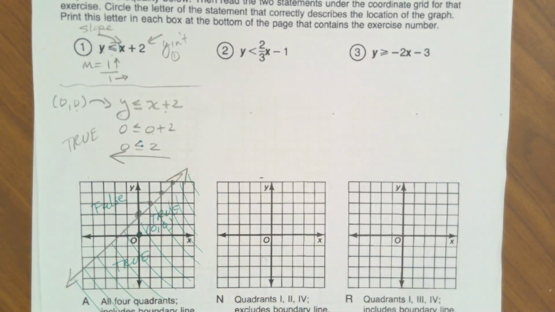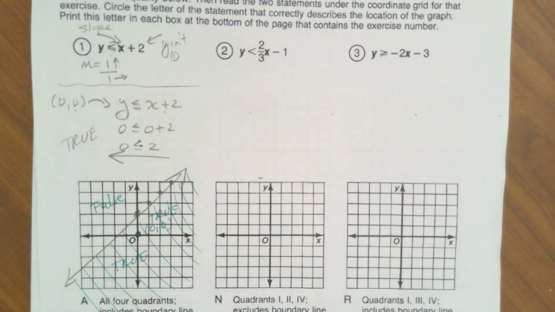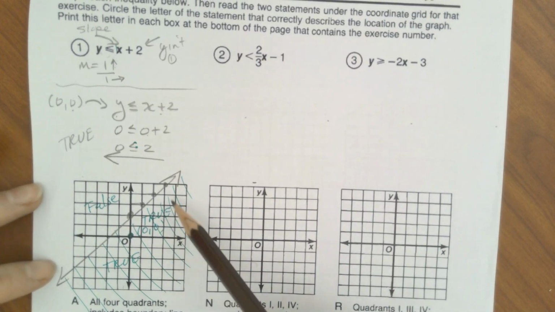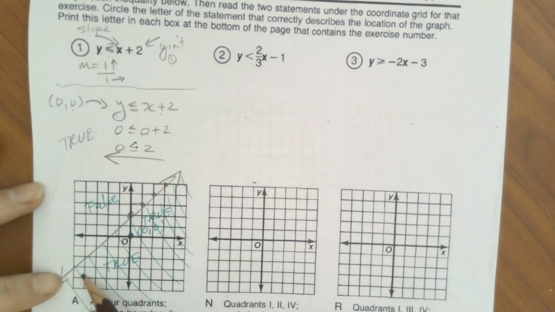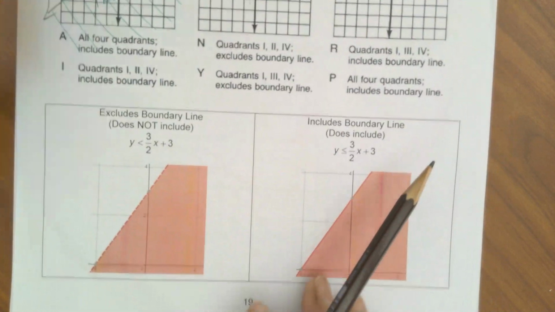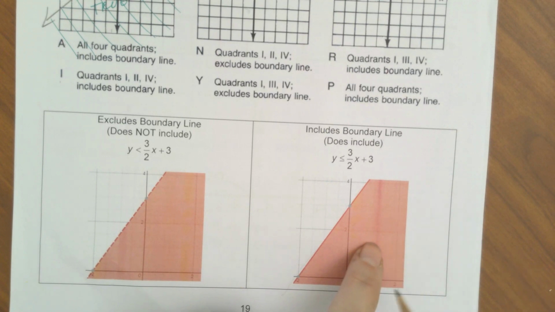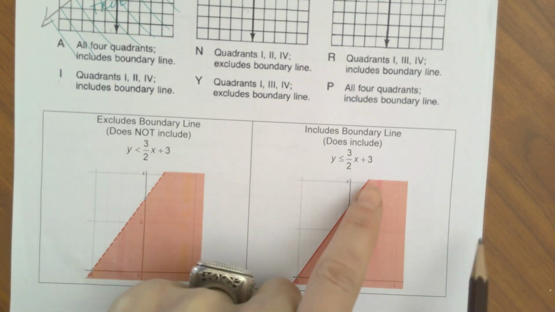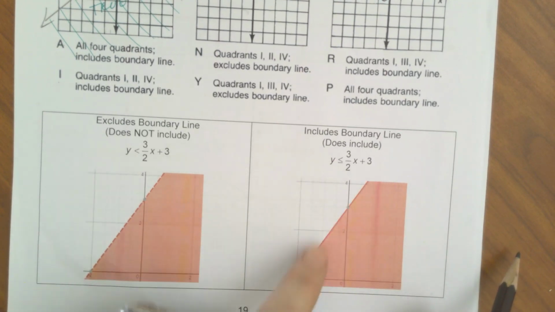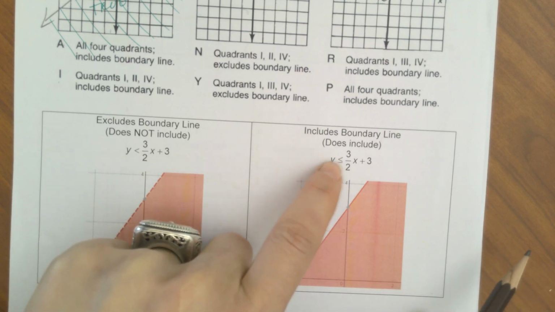Now we have to go, do I circle A or B? Okay, so because it's a solid line, we look at the bottom. When we have a solid line, the solution set includes the boundary. It means if I take any point from here, it makes the inequality true. If I take a point from the boundary line, it also makes this statement true.